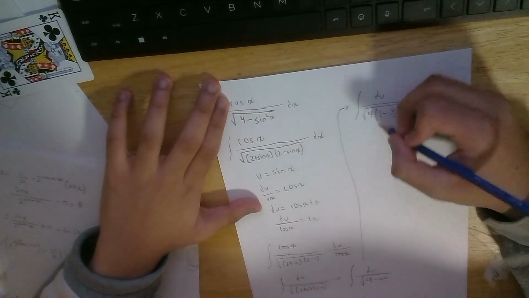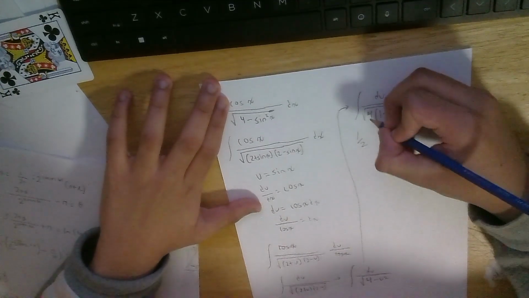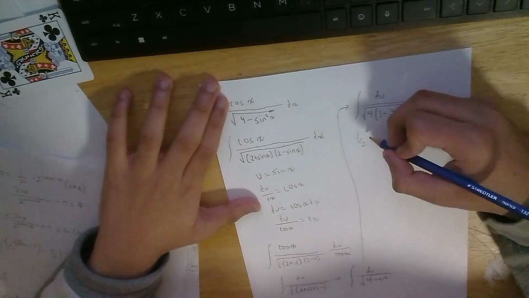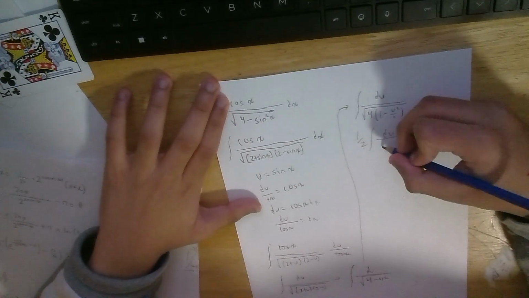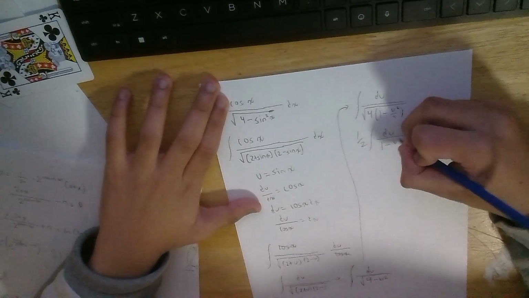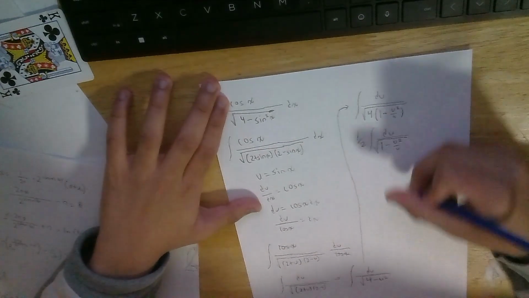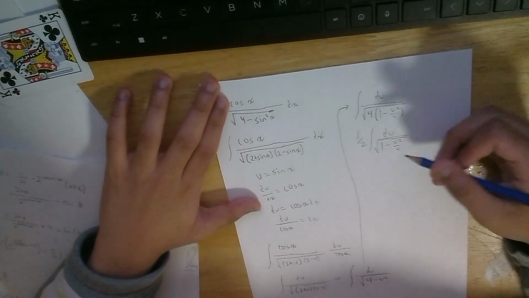We can factor out 1 over 2 because root 4 is 2, and you can factor this out because it's multiplied. So this is really 1 over 2 du over root 1 minus u squared over 4. Don't forget the root is important here. And this is just a basic trig identity. Not a trig identity, but like an integral trig identity, you know what I mean.